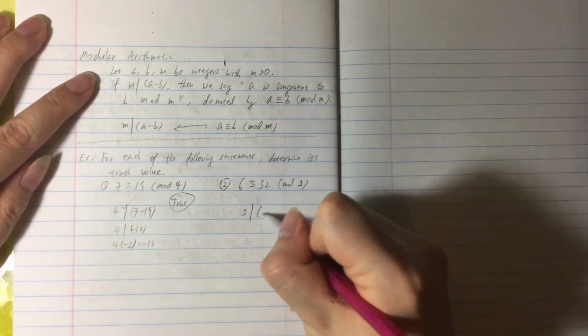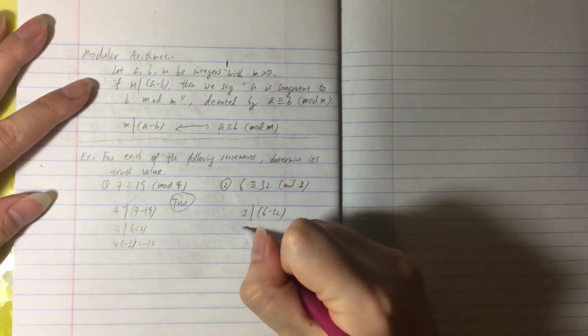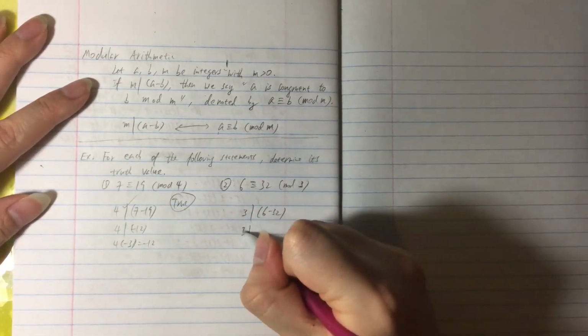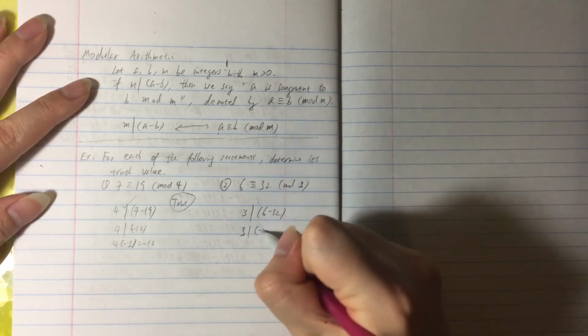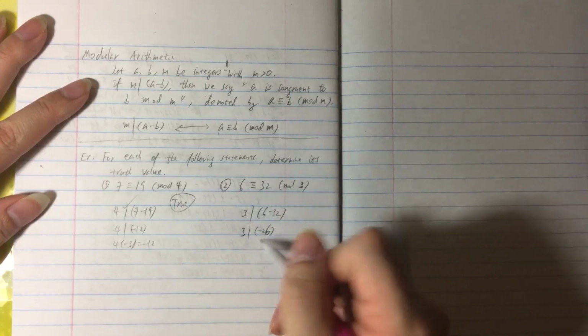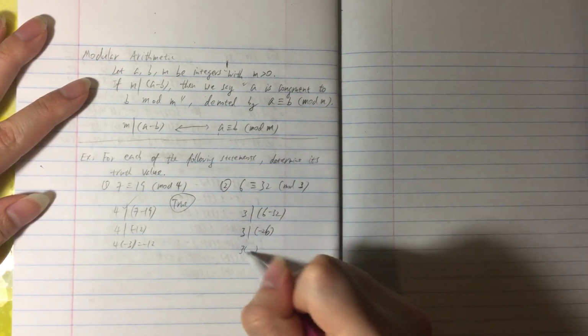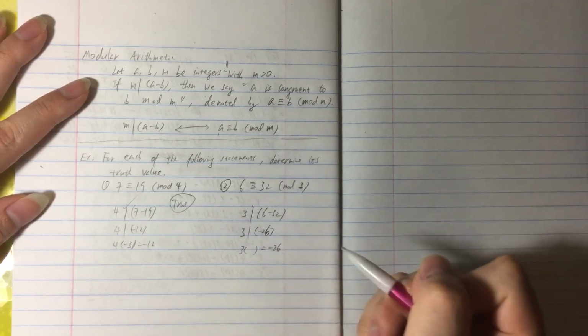Does 3 divide 6 minus 32? 6 minus 32 is negative 26. Does 3 divide negative 26? Can we find some number such that 3 times this number equals negative 26?